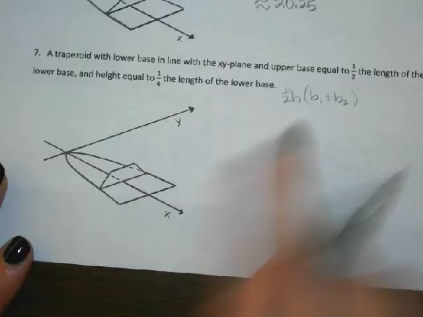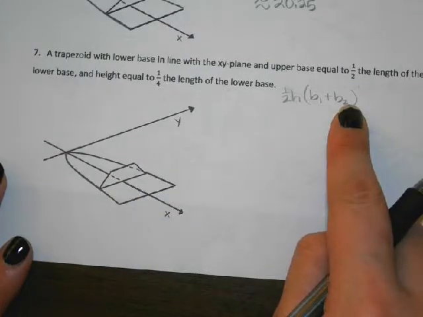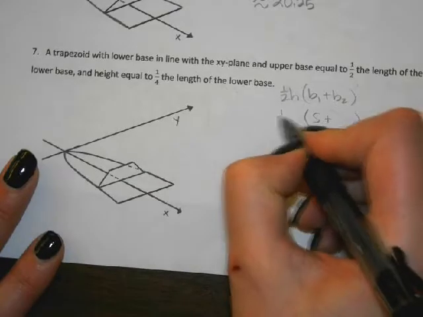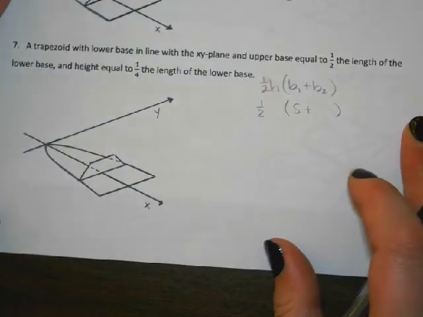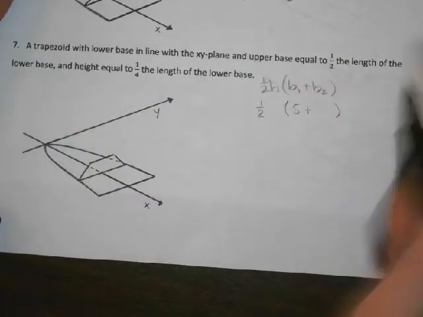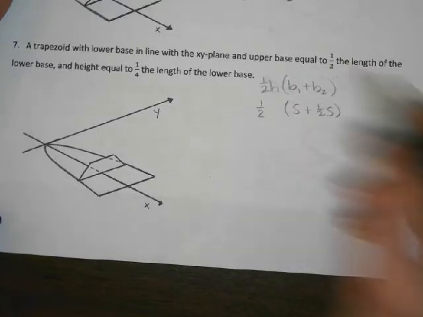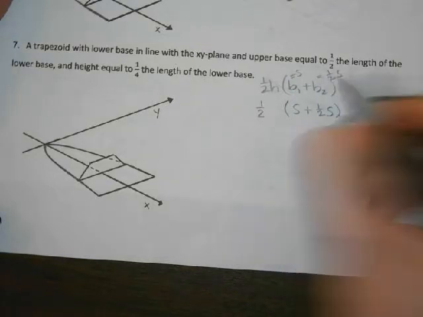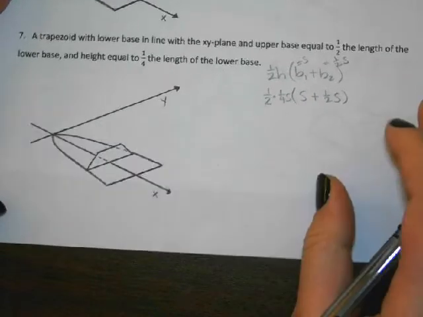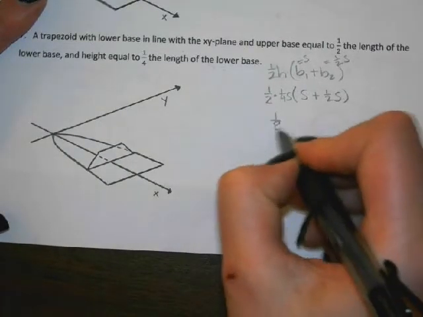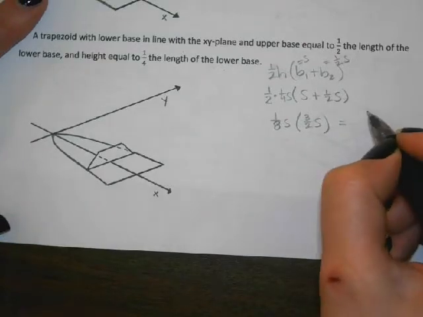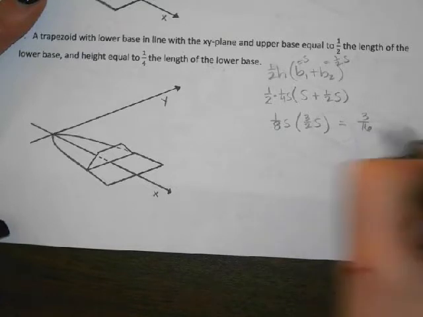So when we look at the picture, which part of the picture matches which part of this? Base 1 is S, so I'm going to replace base 1 with S. I know the 1/2 is going to be there. Now I have to figure out the rest. Upper base is 1/2 the length of the lower base, so 1/2 S. And the height is 1/4 S. So if I simplify this, I have 1/8 S times 3/2 S, which is 3/16 S squared.